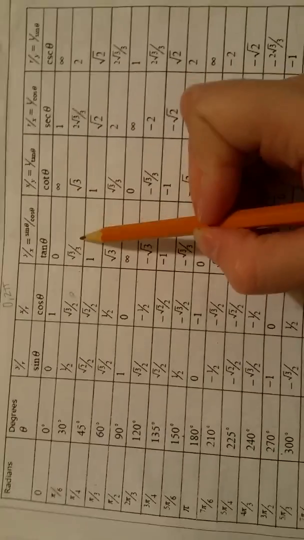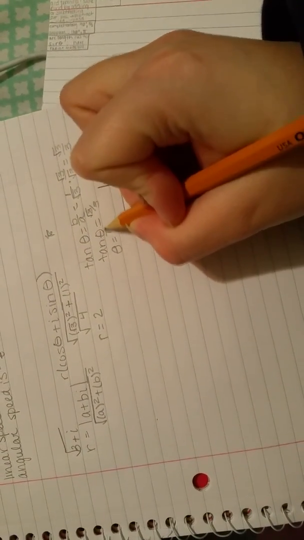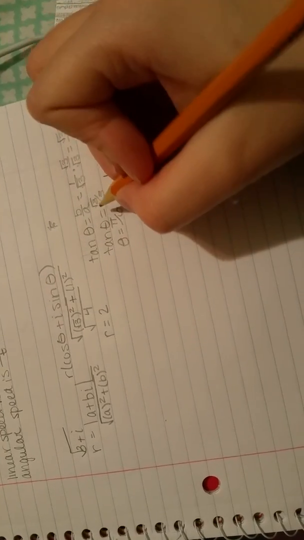So we said it was in quadrant 1, so you're going to do pi over 6. So your theta is actually pi over 6. That's a weird looking 6.